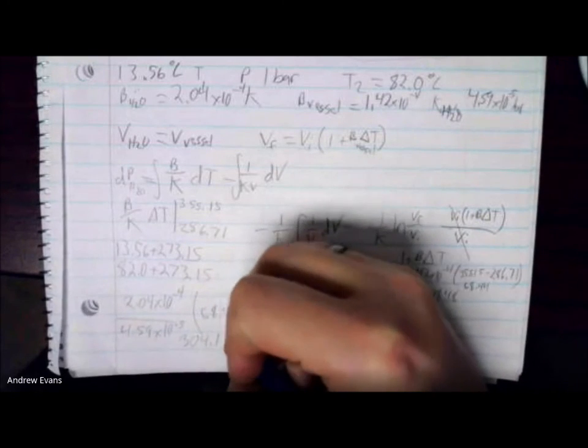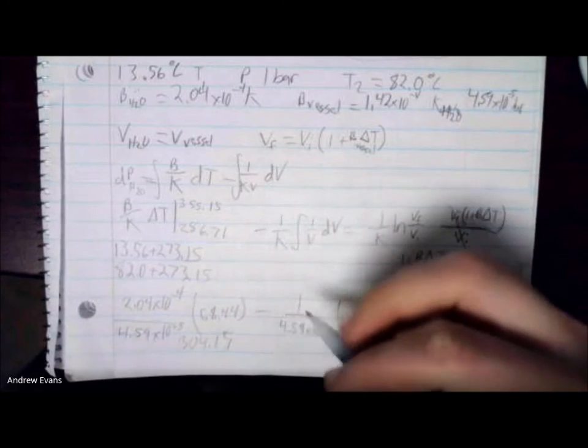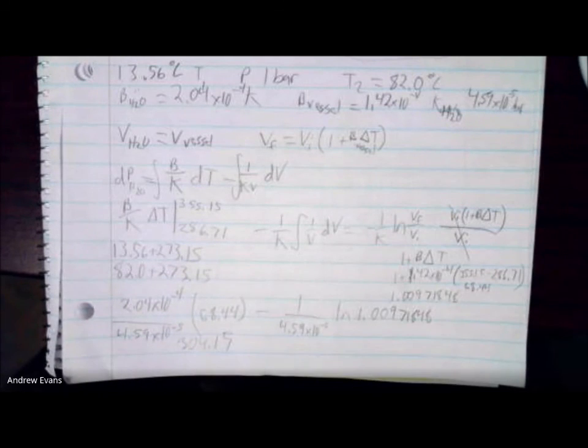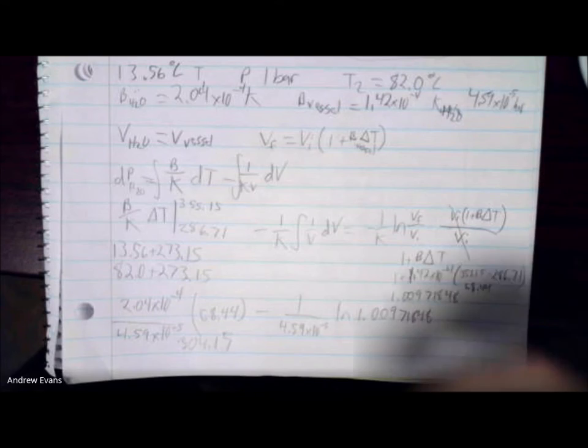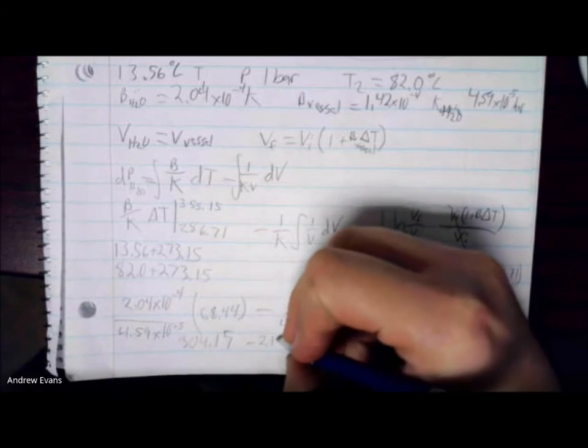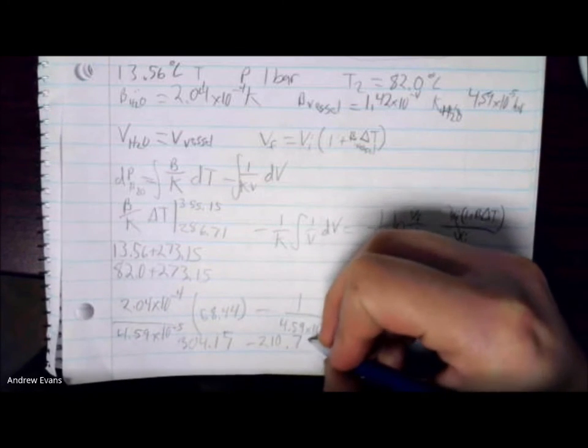So right now I have 304.17 repeating here. And let's see, the natural log of 1.00971848 divided by a really small number, divided by 4.59 times 10 to the negative fifth. So minus 210.709.